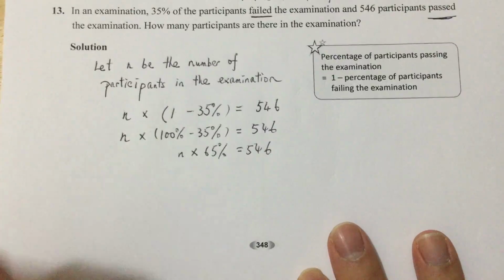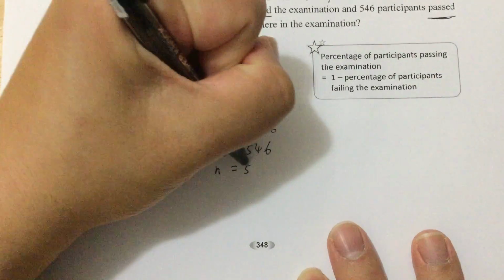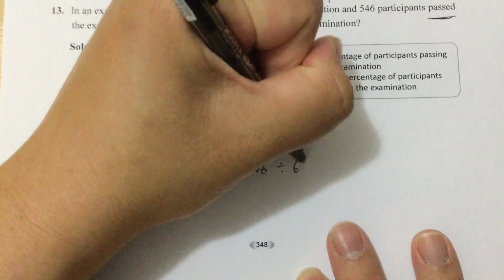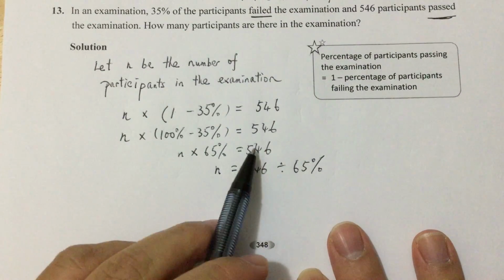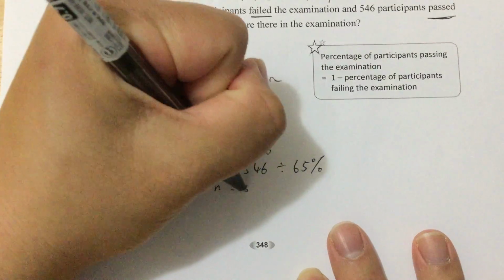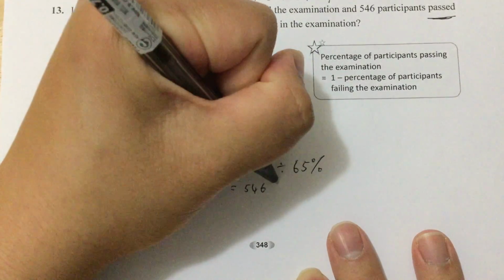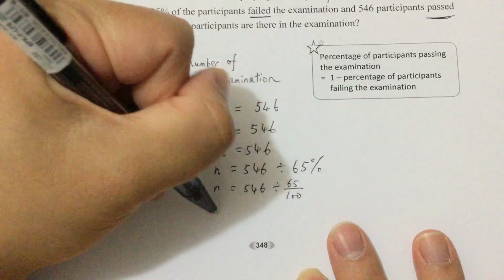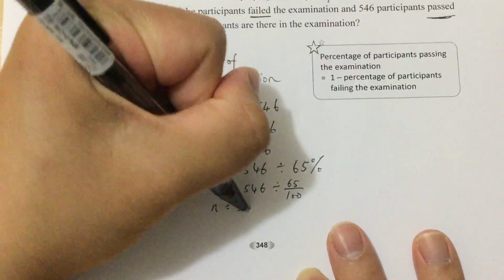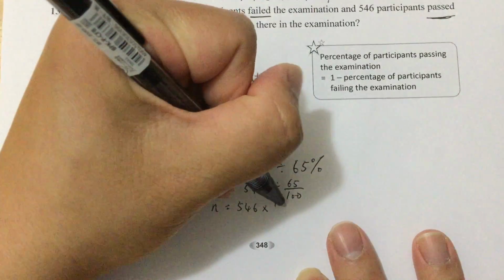And next n equals 546 divided by 65%. So what can we do? n equals 546 divided by 65 over 100. We change it back to a fraction, and then n equals 546 times 100 over 65.